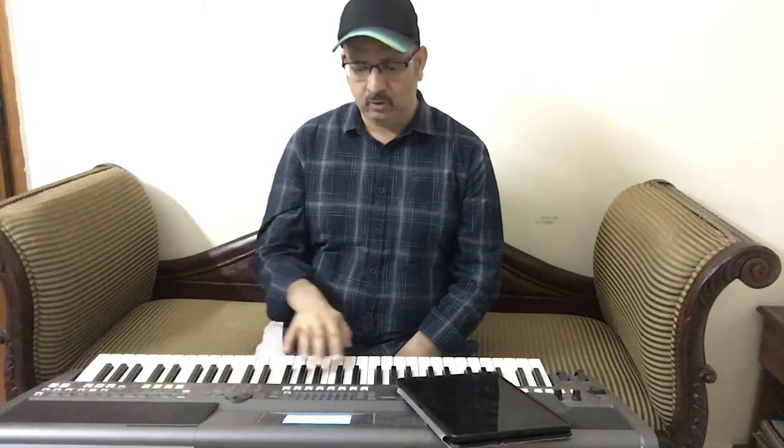And after that, very simple. Take Ni with thumb. So 1, 2, thumb, 1, 2, 3, thumb, and then Sa is same as this, the part of the chopstick. So I'll play this in ascending order. Ascending order means going from down to up. Sa, Re, Ga, Ma, Pa, Dha, Ni, Sa.